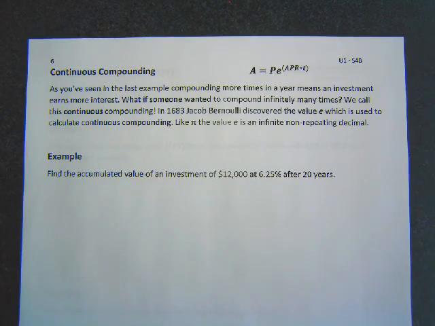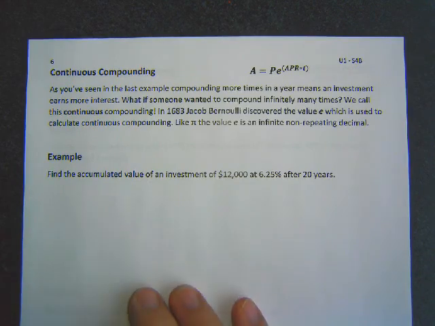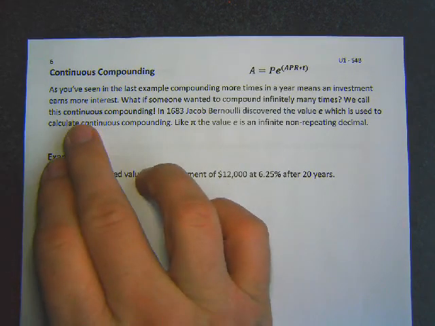Well, eventually, hiring some mathematicians, because the bankers had money that could do that, they said, okay, let's figure out a way where we can compound what they call continuously. And that means that you're just compounding every single moment, every day, all year long. There's no breaks. It's not like, oh, I waited a second or a minute or a day before I compound it again. So to do that, we use continuous compounding.